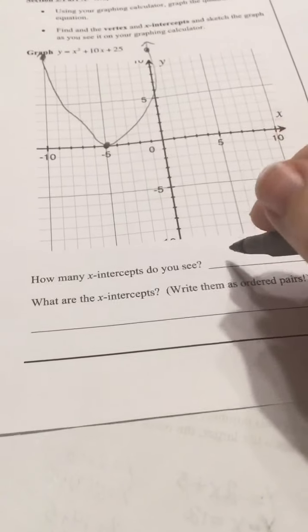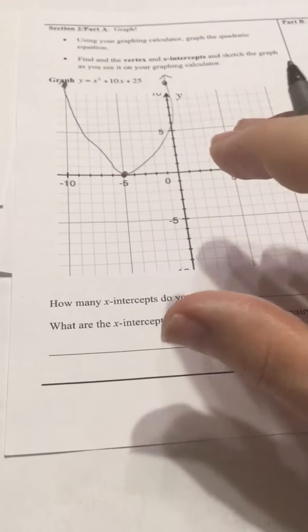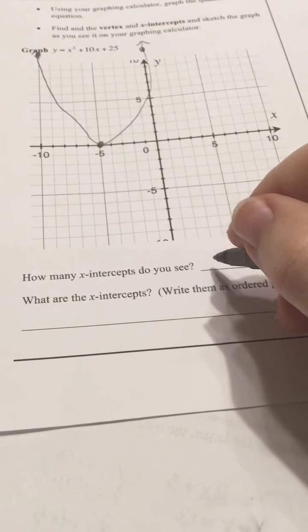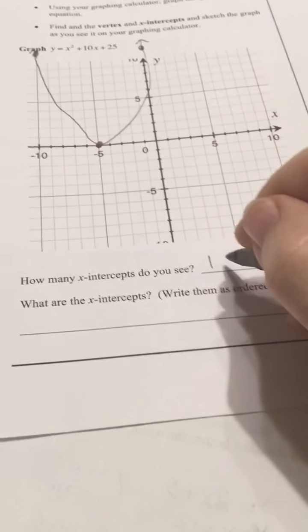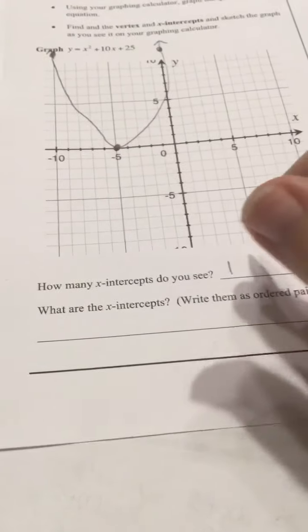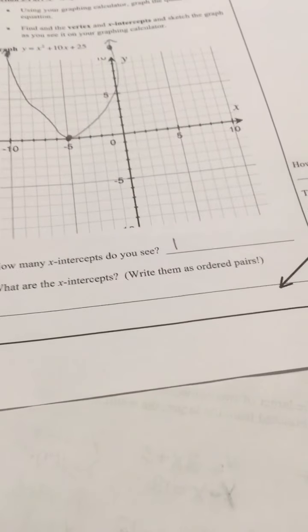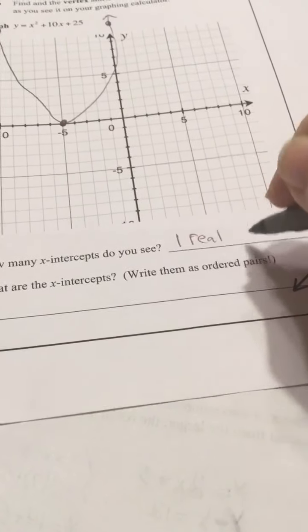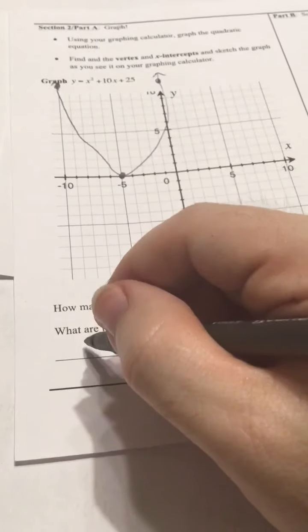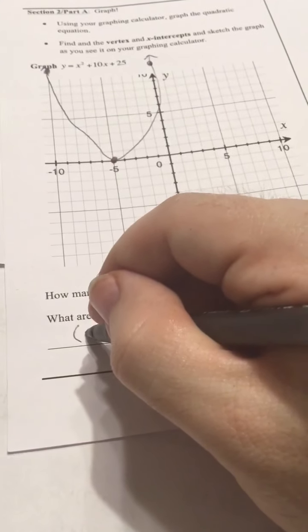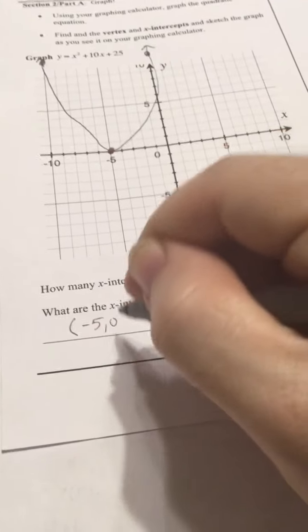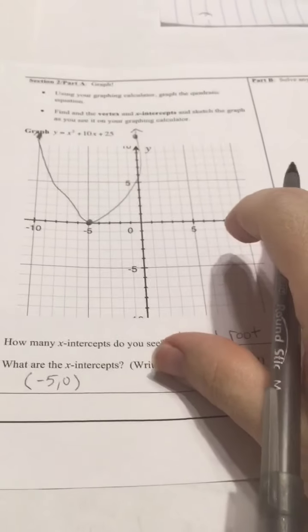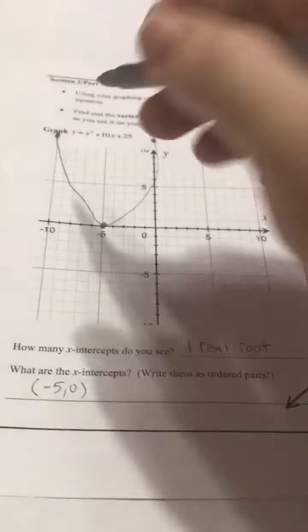So we can see that, if I drew this correctly, we're really only going to have one intercept. We're really only going to have one real root, which our answer is negative 5, 0.